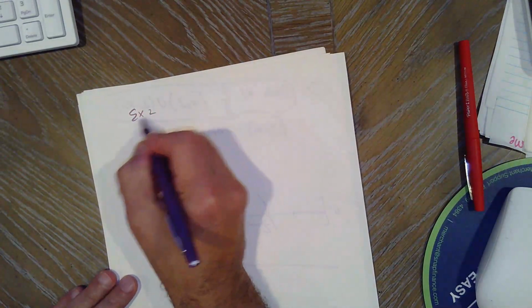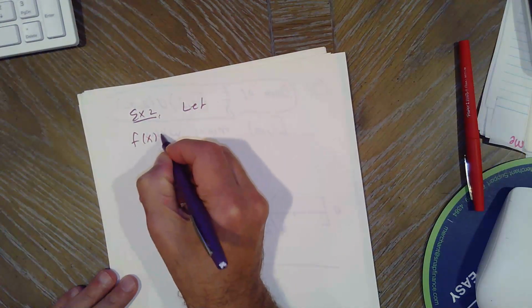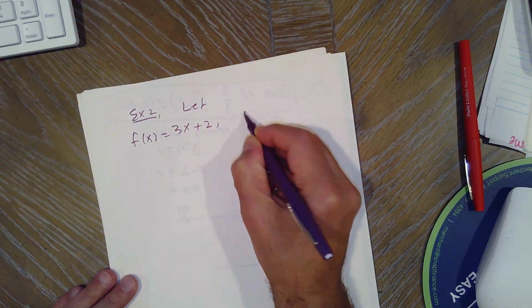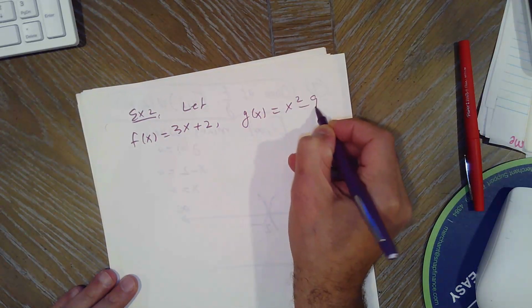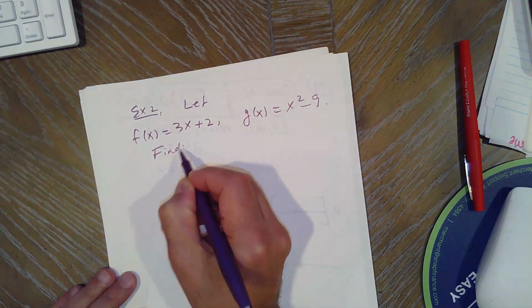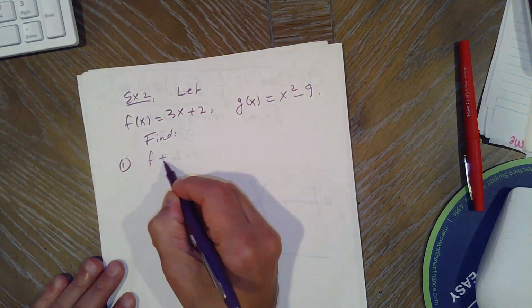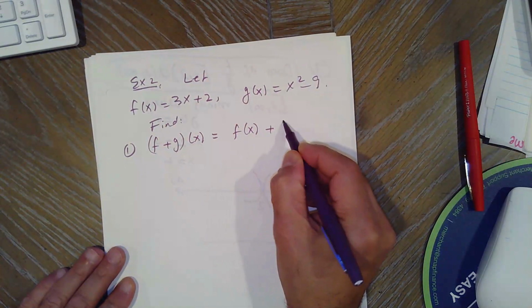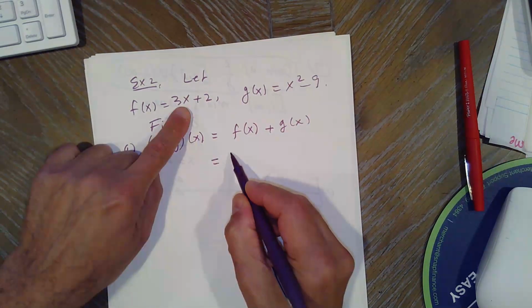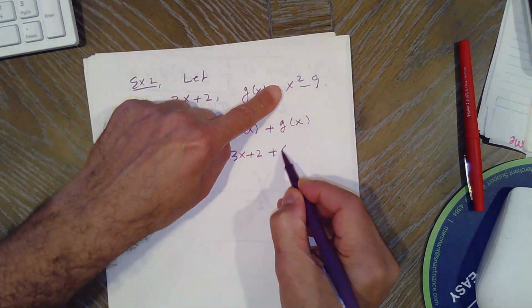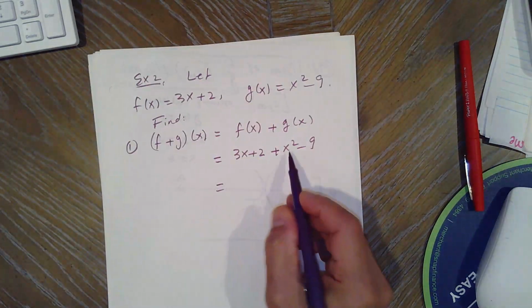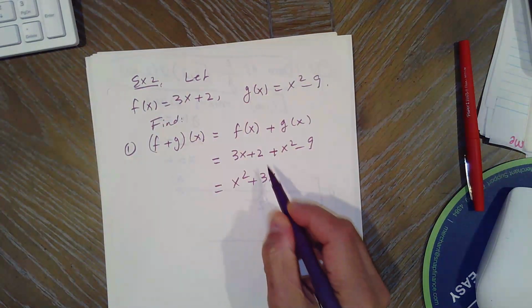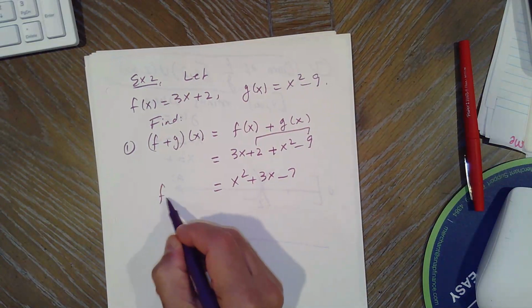Alright, here's another one. Alright, example 2. Set f of x equals 3x plus 2 and g of x equals x squared minus 9. Find f plus g of x. So by definition, it's f of x plus g of x: 3x plus 2 plus x squared minus 9. You cannot leave it like this. You have to organize it. x squared first, plus 3x, and then 2 minus 9 is negative 7. f plus g of x.